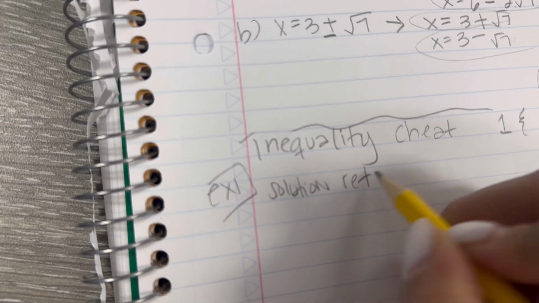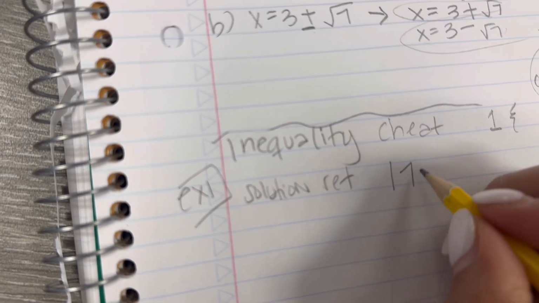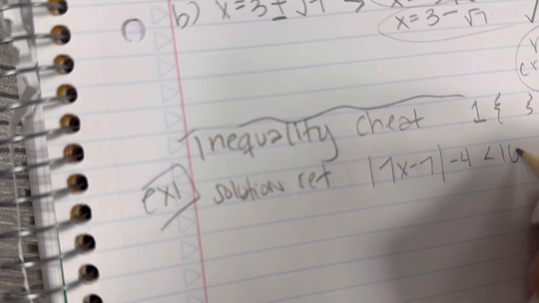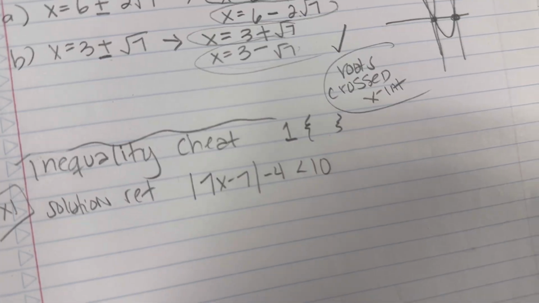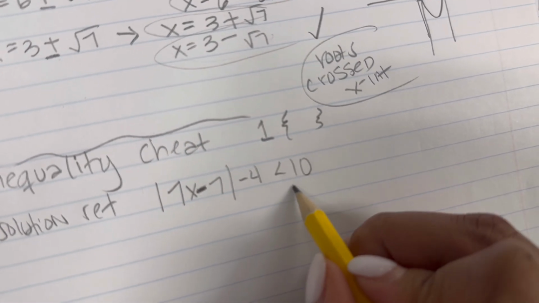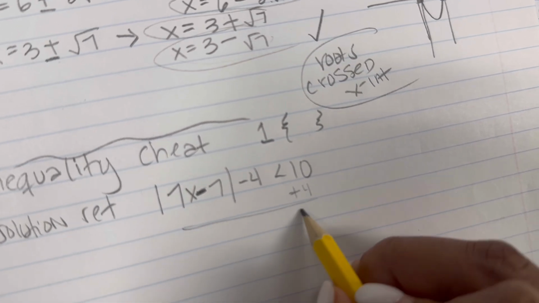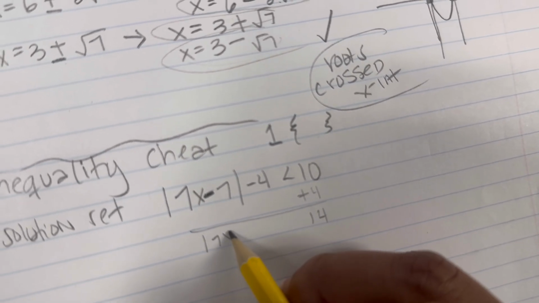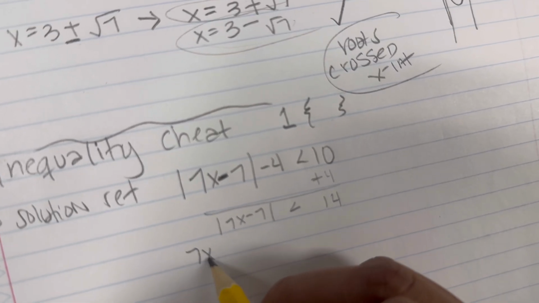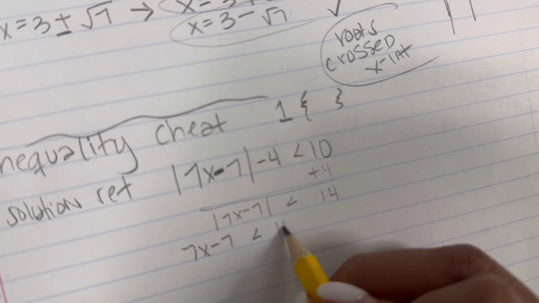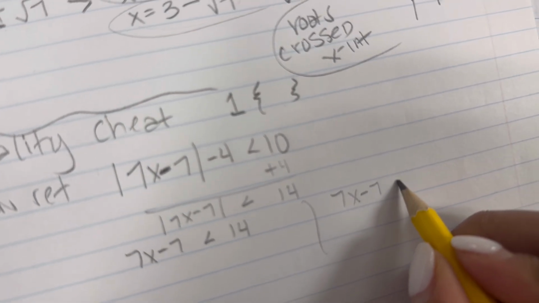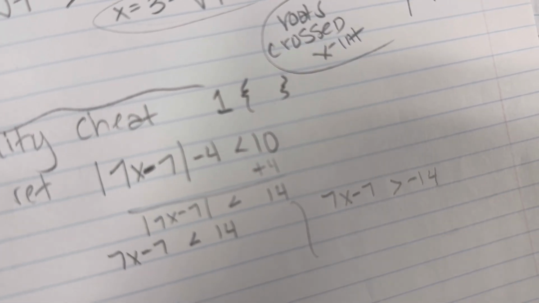For 7x minus 7 minus 4 is less than 10. Well, you could do it by hand, which is fine, where you add your 4, that's 14, and then you're going to set the inside equal to 14, and then make another case, a negative case, and then solve for x.